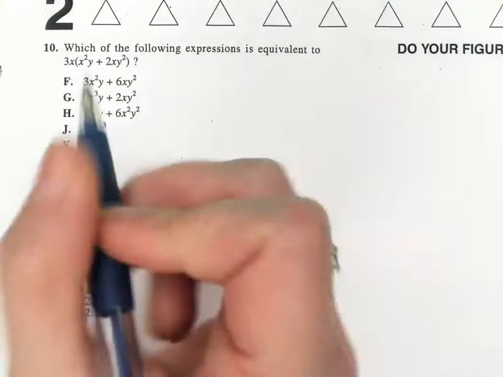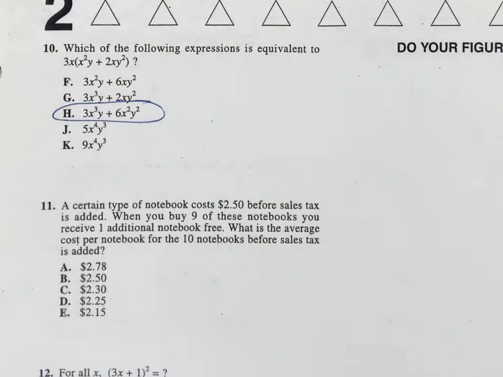Does anybody need me to go over number 10? Number 10, anybody need number 10? Somebody said I do? No? Okay. All right, here's what we're going to do, ladies and gentlemen.